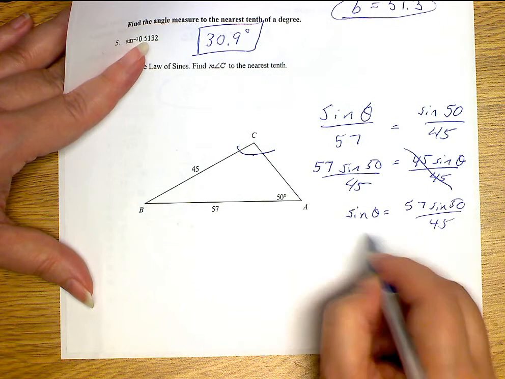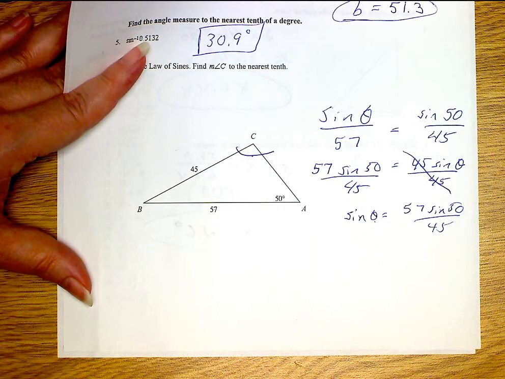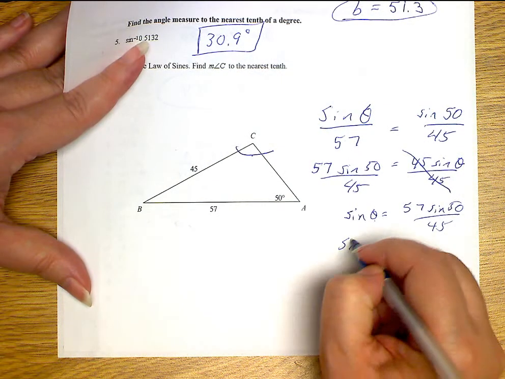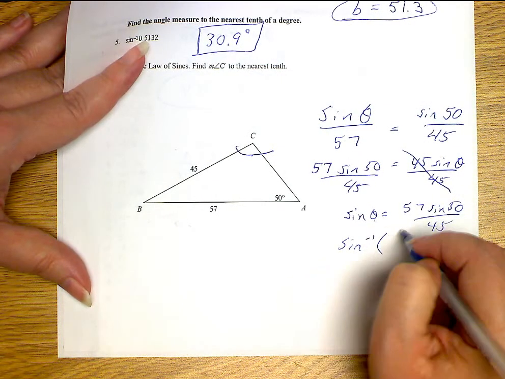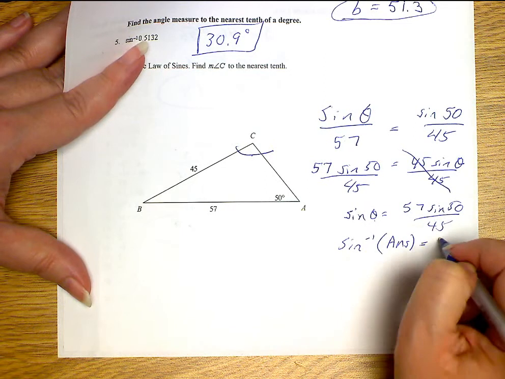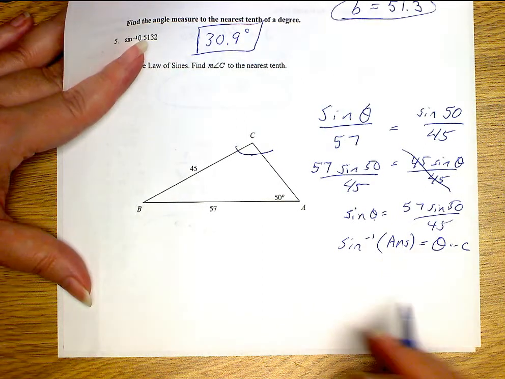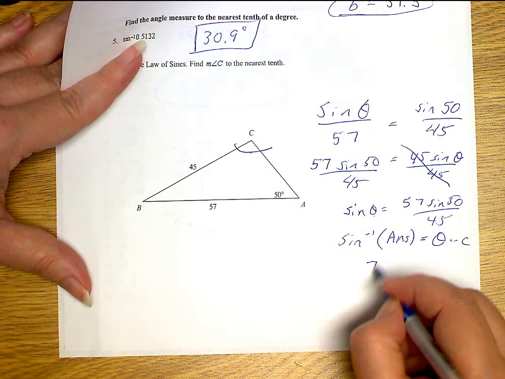How do I solve for an angle? Inverse. So I'm going to take the inverse of that. So my answer is 76 degrees.